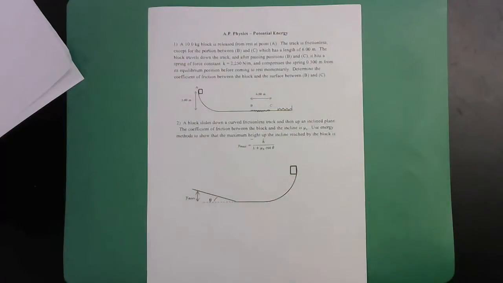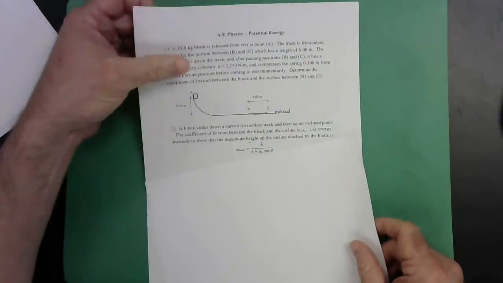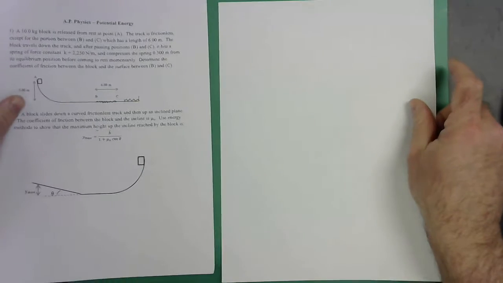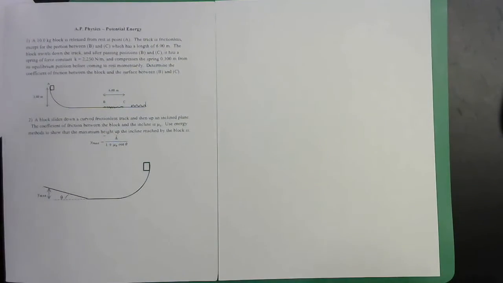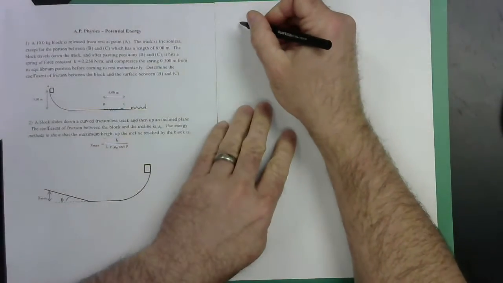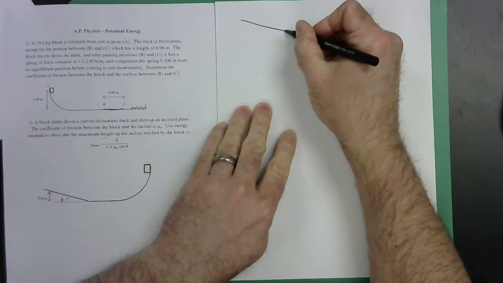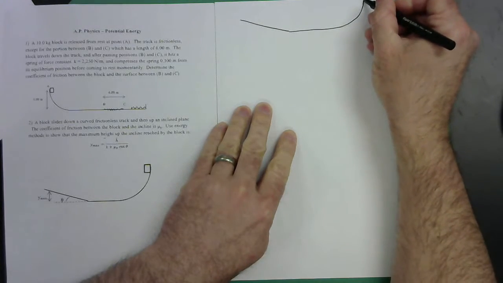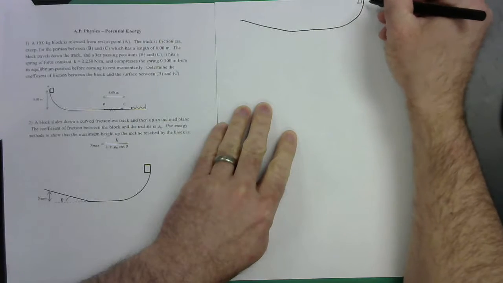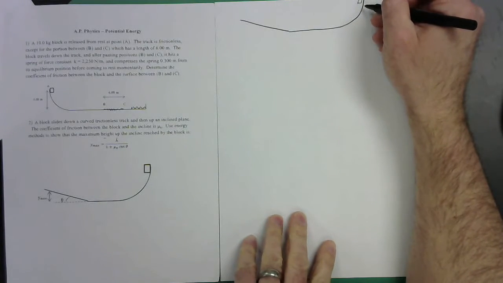So here we go. I'm going to work this out on a separate paper, so I'm going to go ahead and draw this whole sketch again. I know it seems silly when I got it right there, but here I go. Again, on an AP exam, you probably wouldn't have to do this. They would give you a nice sketch to work with, but what are you going to do? All right, so we're going to start off up here. We are trying to find.